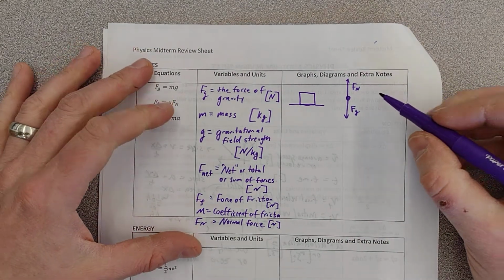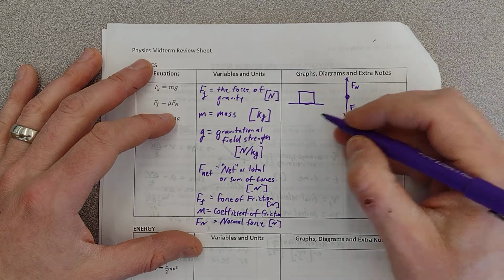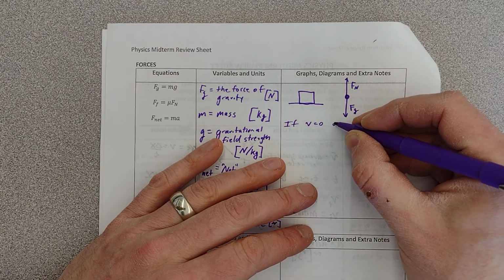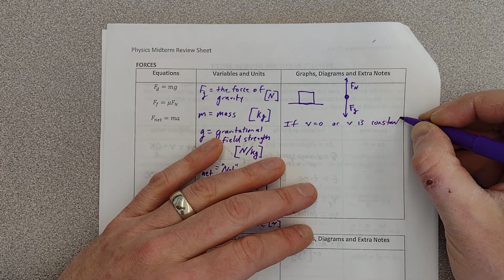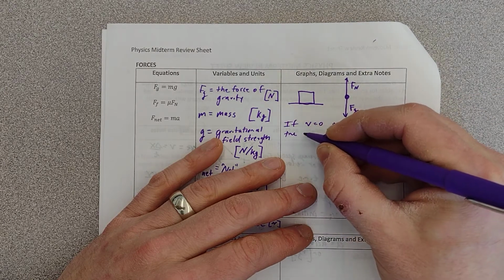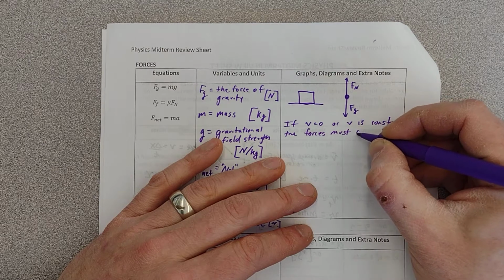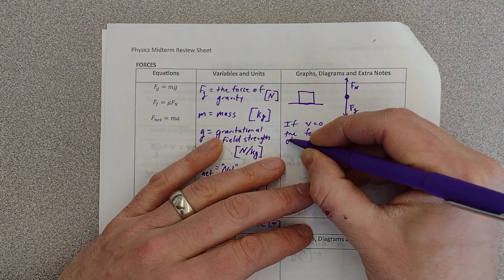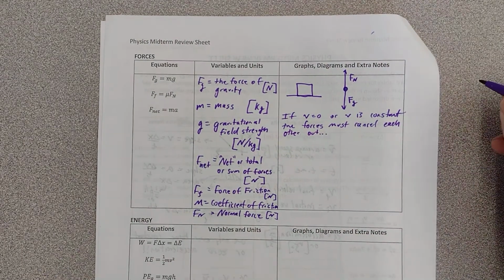All right. The key here is if V equals 0 or V is constant, the forces must cancel each other out.